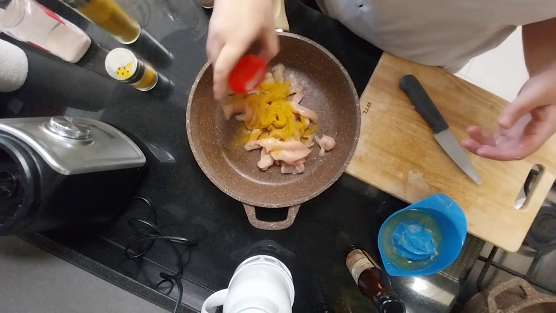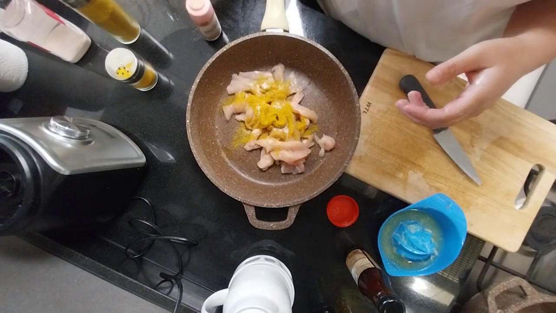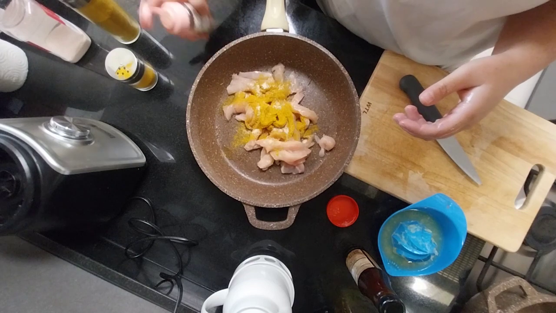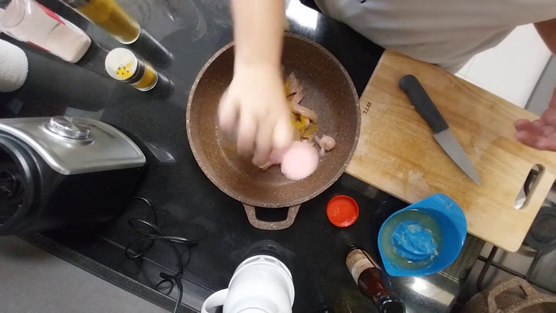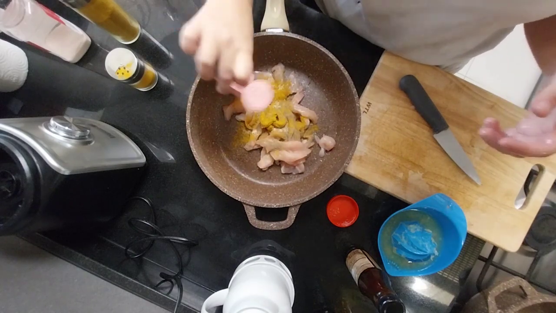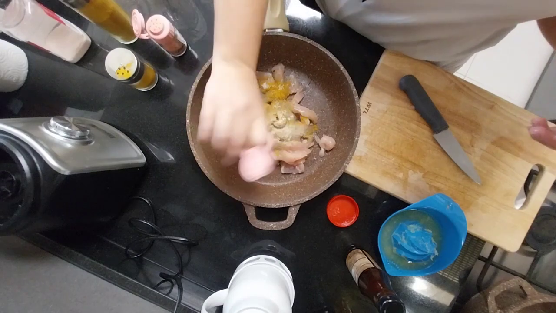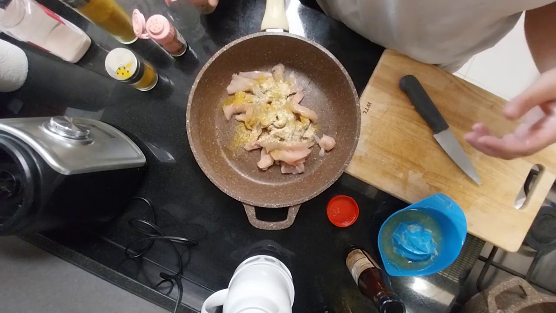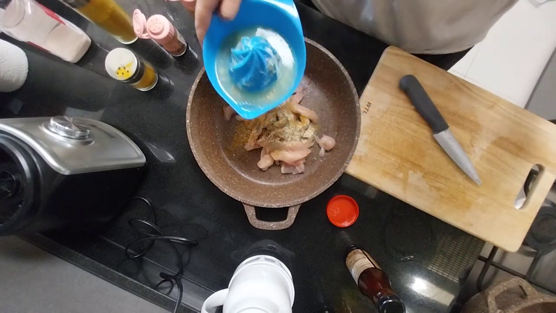Salt. Pepper. Garlic powder. And lemon juice.